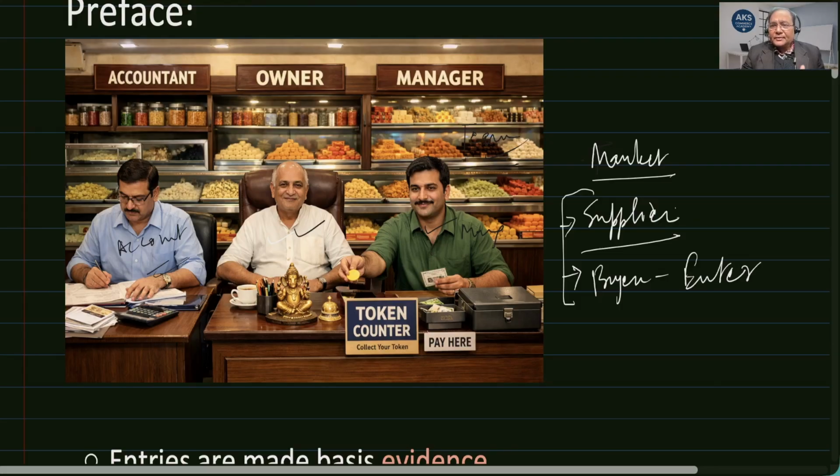Now comes the second person, the manager, who happens to take floor level decisions. And if there is any deal which is done by the businessman with the supplier who is an outsider, what happens is that he has given an order to supply certain goods, the ingredients or the material, to the sweet shop.